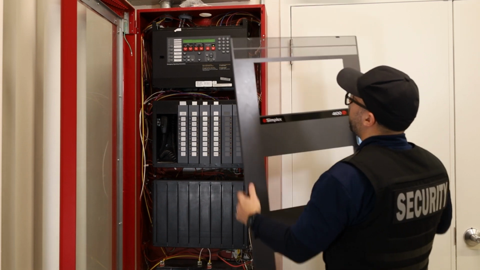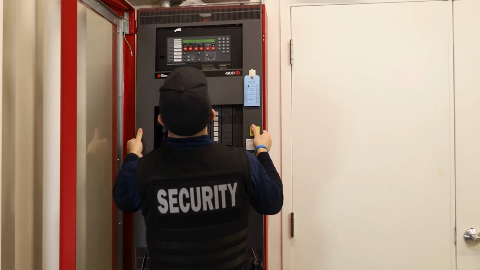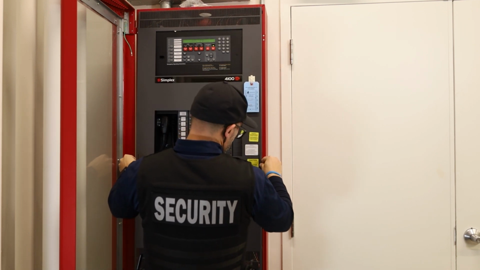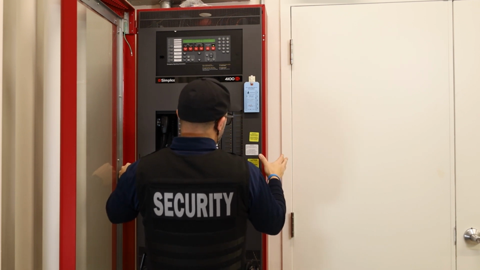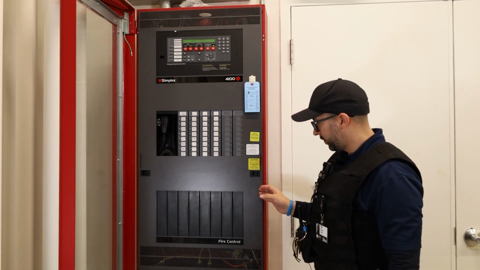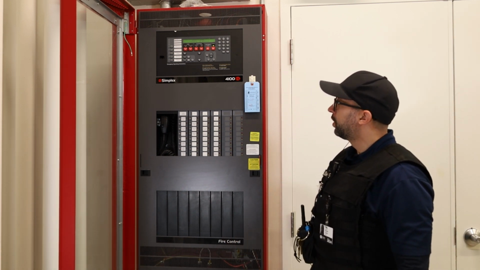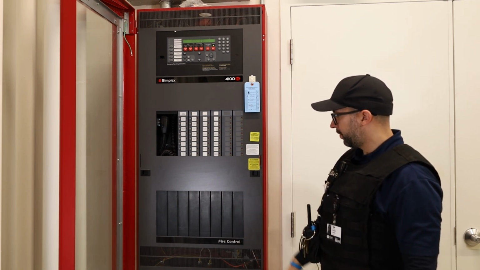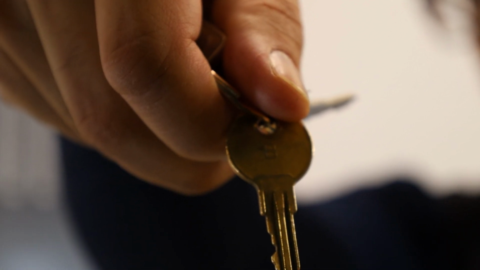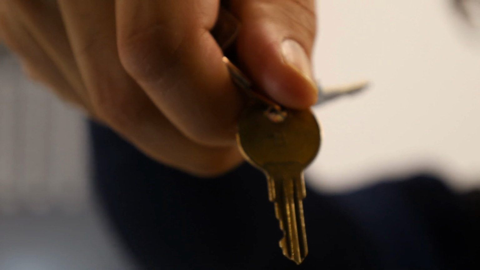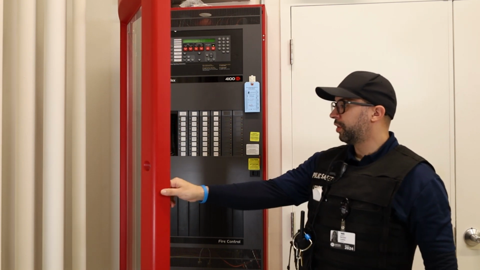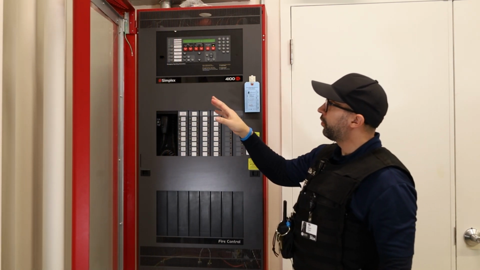Okay, so to put this back on, you would just hover it over here, and then there are some tabs in the back that you can see. It'll grab onto the box here, and then you squeeze inside, and then you squeeze back out, and that should hold the cover back on. And then again, this is a B key, the same B key across all campus is what will open your fire alarm panel.